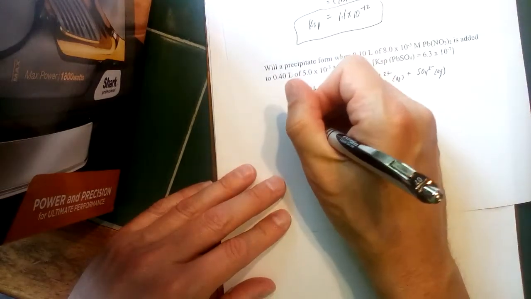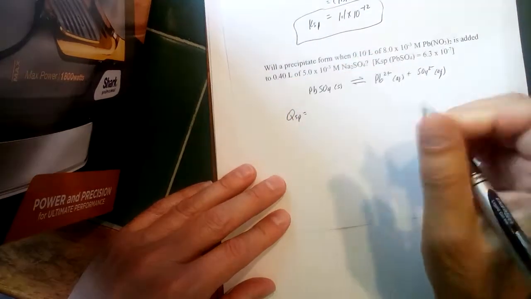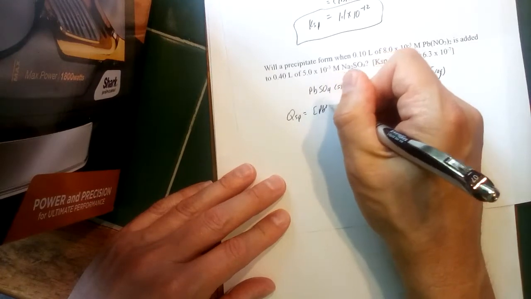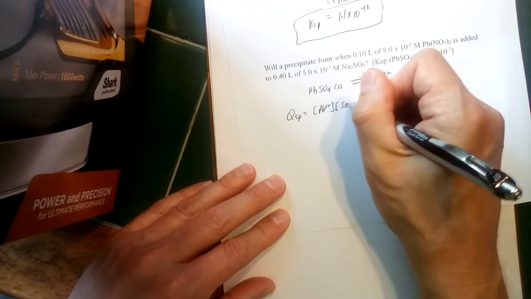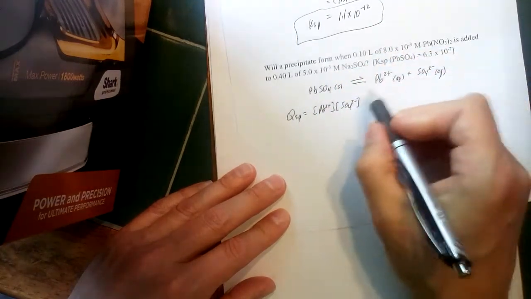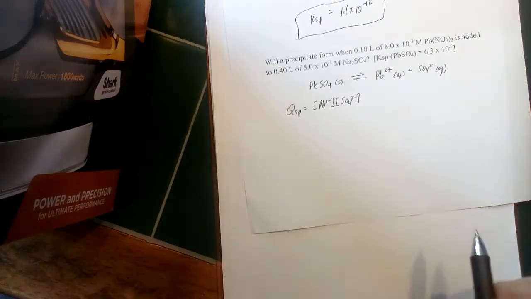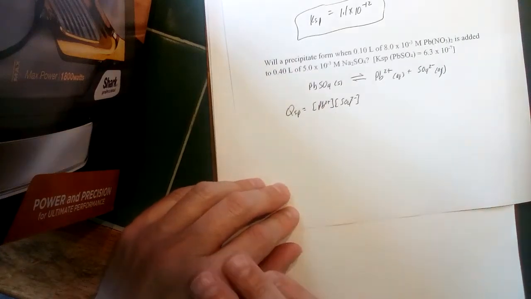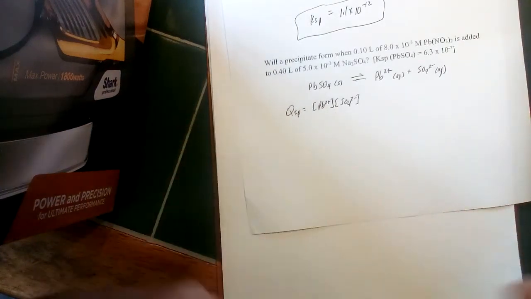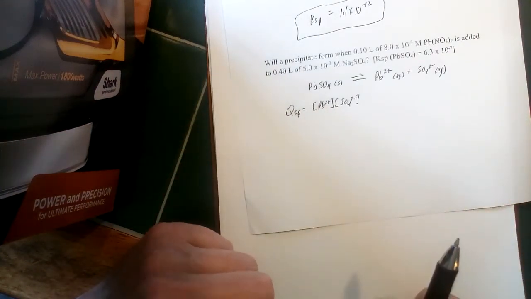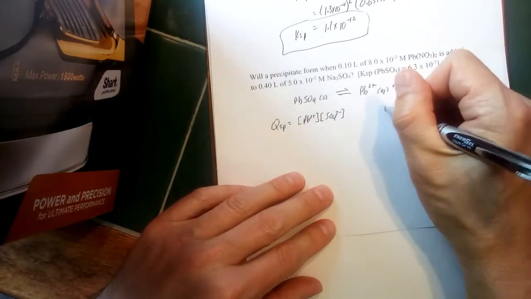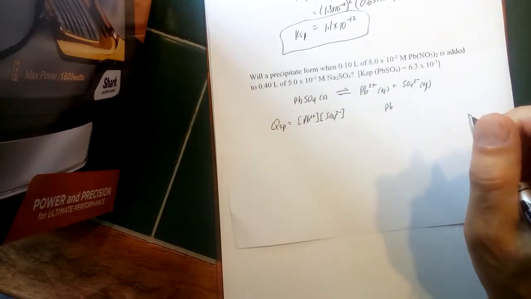So Qsp here would be the concentration of lead times the concentration of sulfate, right? And we have no coefficients in our balanced equation, so we don't need any exponents here. But what we do need here are concentrations. We've got two solutions, we mixed them together, the volume is changing, so our concentration is changing as well. So let's calculate what those concentrations are.